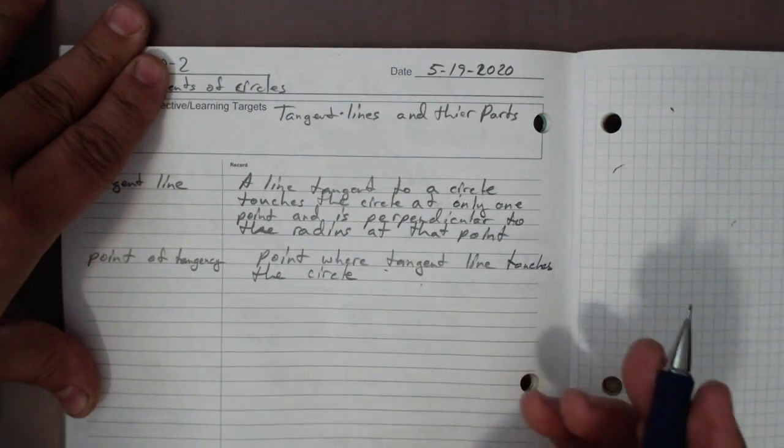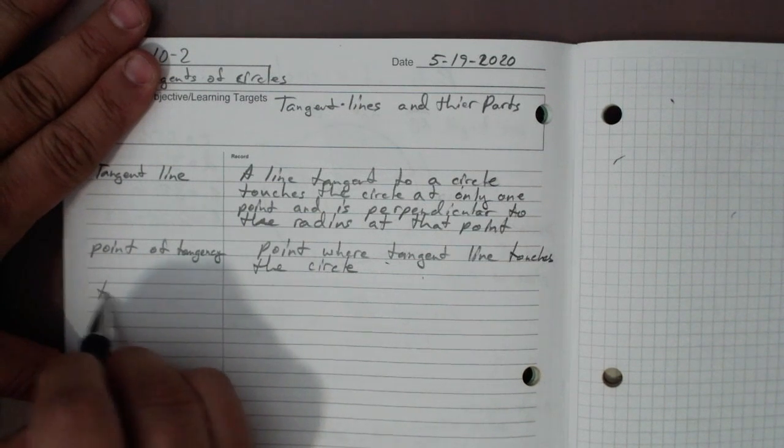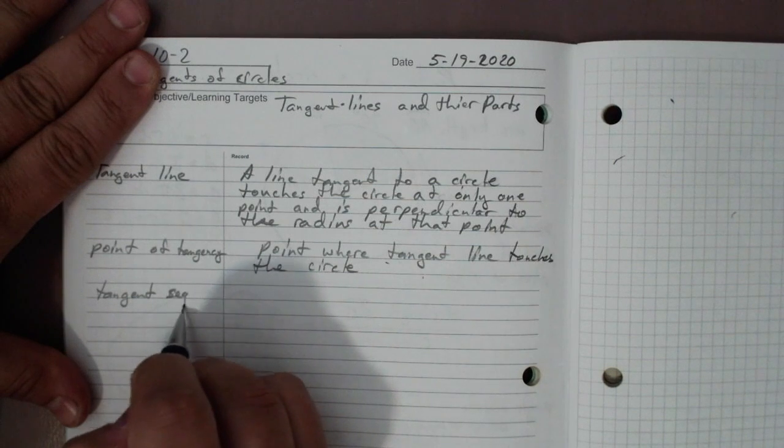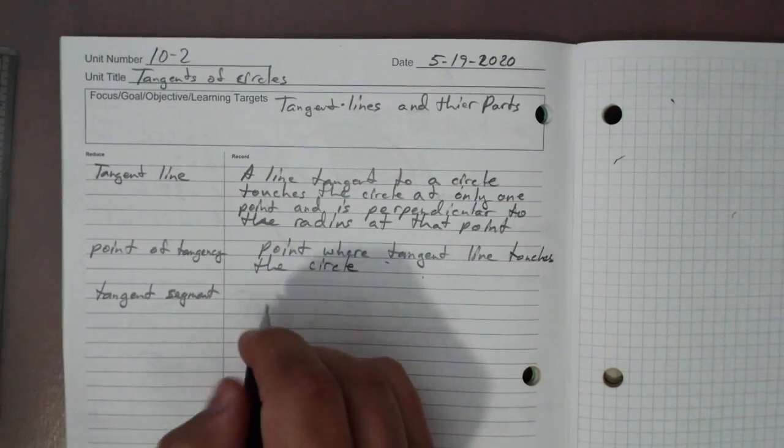Okay, and I'll draw this with labels in a second. A tangent segment is a segment that has the endpoint at the point of tangency.